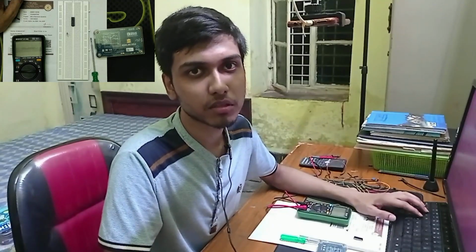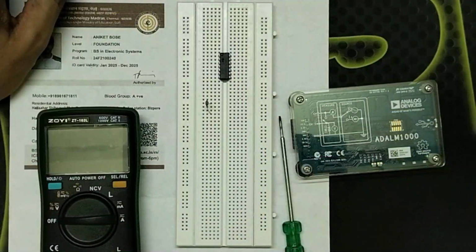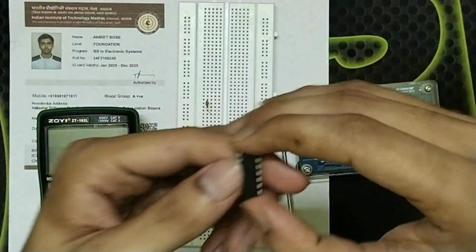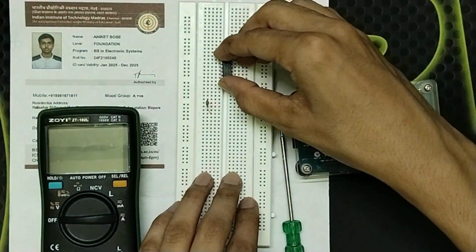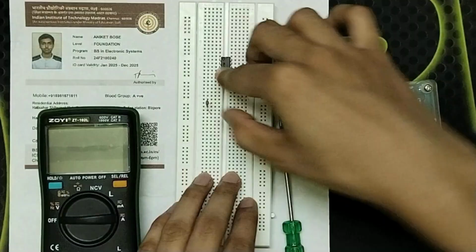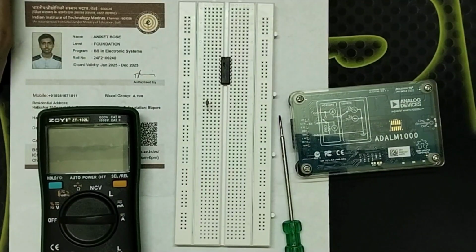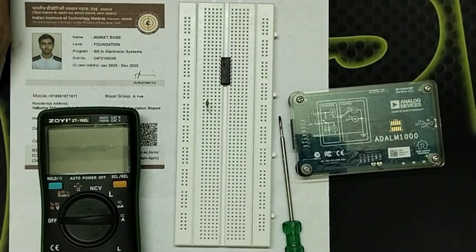Hello, my name is Aniket Bose and today I am going to demonstrate the experiment about the VTC curve of a 2-input NAND gate. The IC we are going to use for this experiment is this IC. This is SN74LS00N IC.